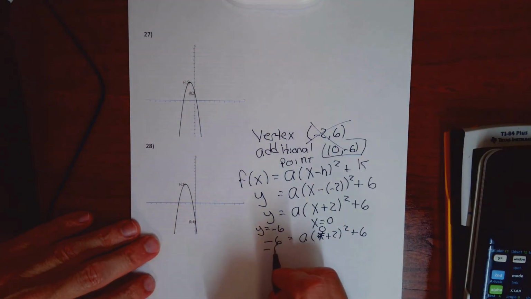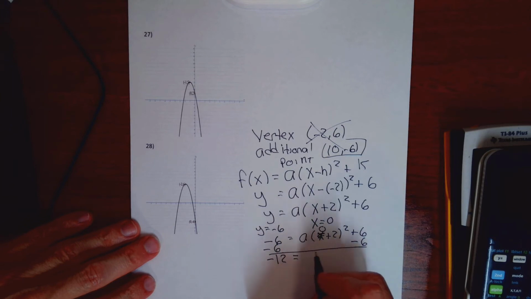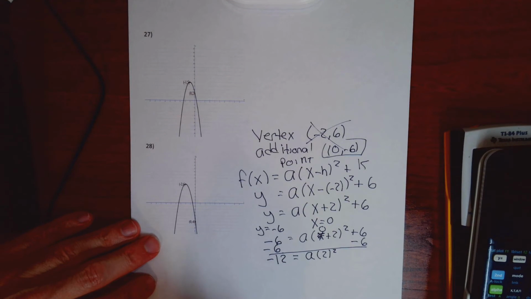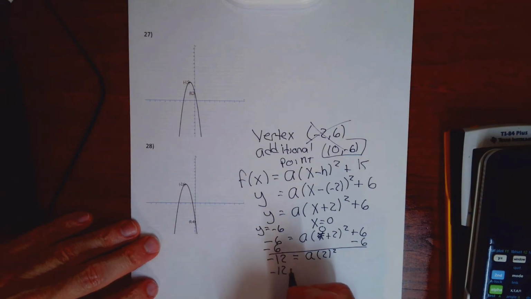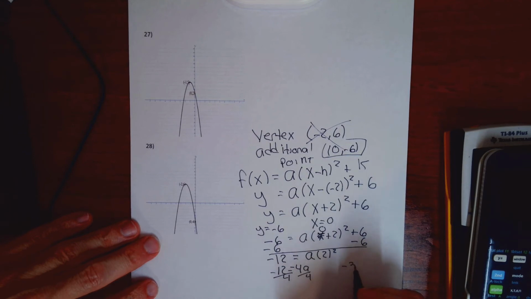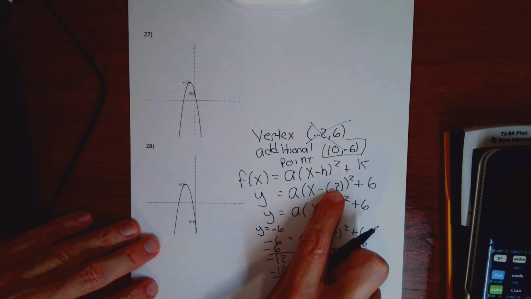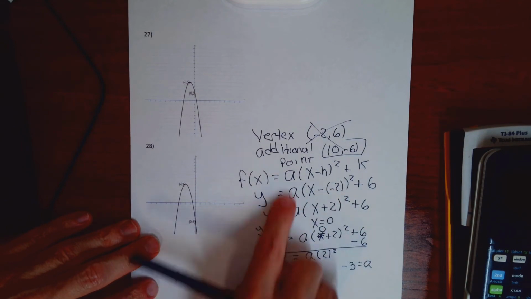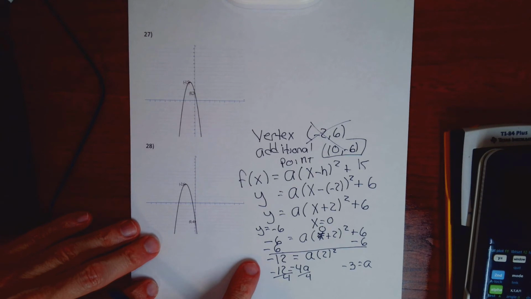Let me do the algebra again fast. So I'm going to subtract 6 from both sides and get negative 12 on the right side. And then the parentheses becomes 2 squared because it's 0 plus 2 squared, and I canceled out the 6's. So this is going to give me negative 12 equals 4a. And then I'll divide by 4, and get negative 3 equals a. So I'm going to, into either this form of the answer or that form of the answer, change the a to negative 3 and call that done.